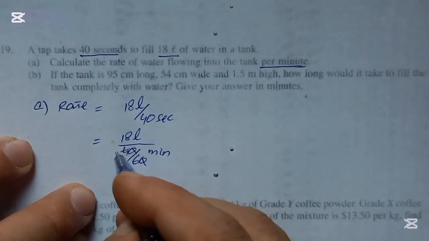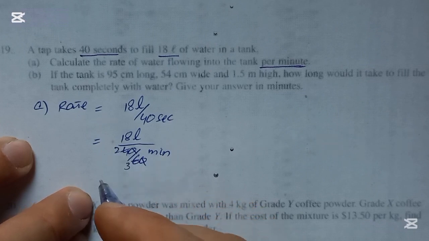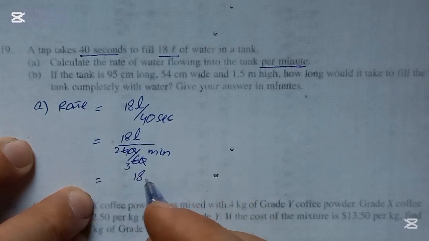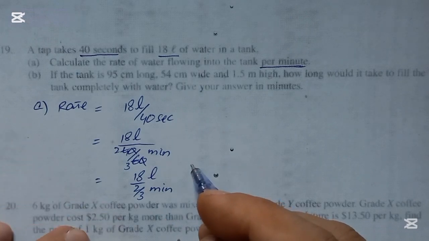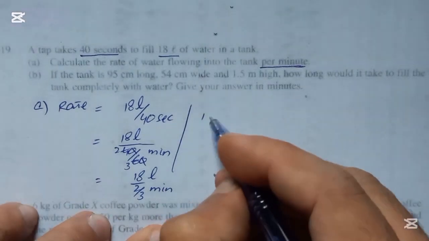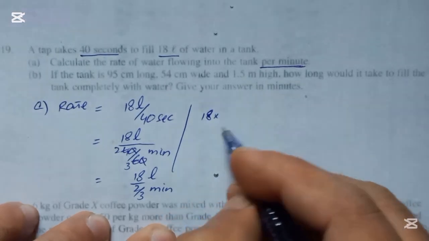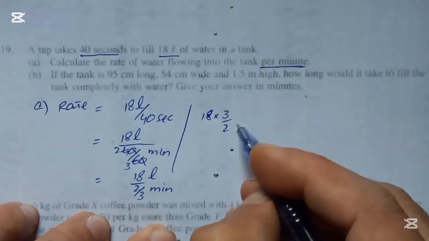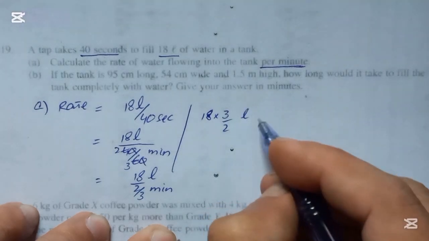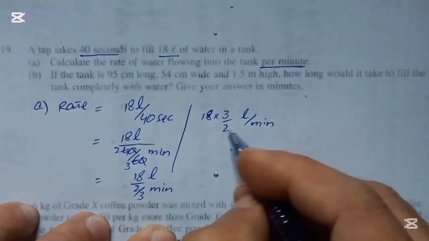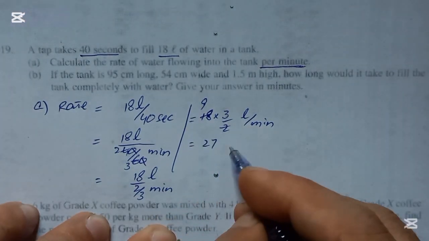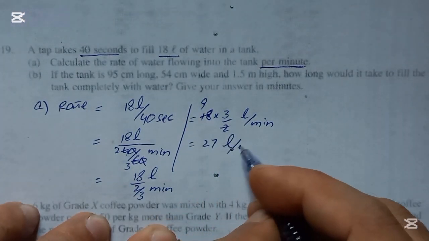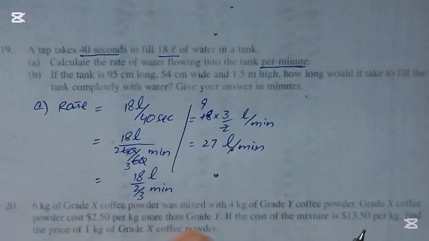0 will be cancelled by this and 2 by 3. So 18 by 2 by 3 liters per minute. And from here 18 into 3 by 2 liters per minute. 2 9s are 18 and 9 3s are 27. So 27 liters per minute is the required rate.